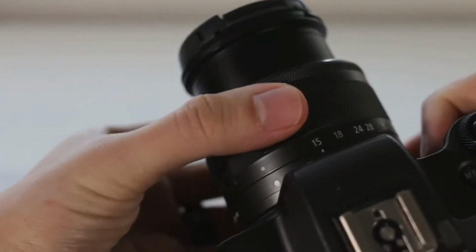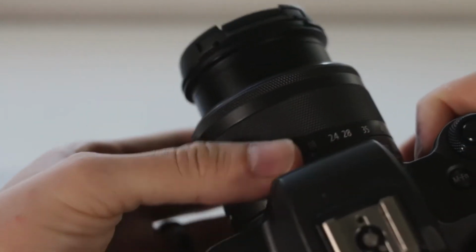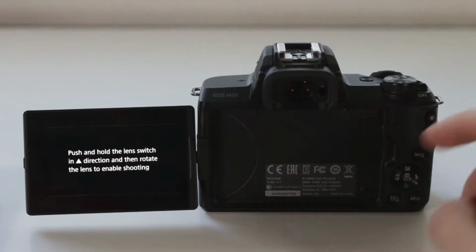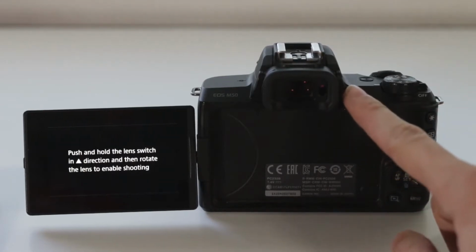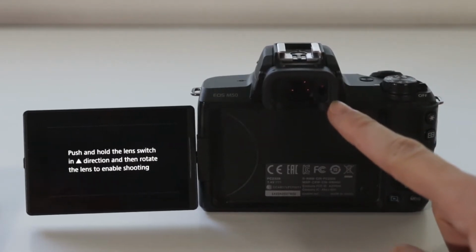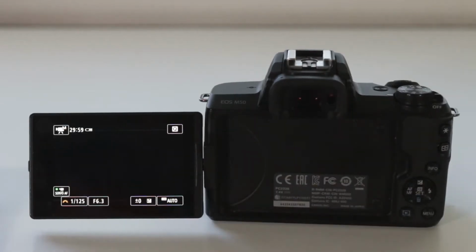You can do so by holding the lock switch and twisting the lens clockwise until the focal length indicator reaches at least 15 millimeters. You can see this warning by either looking through the viewfinder or by opening the LCD screen. The LCD screen will also show a list of options you can change in conjunction with the various buttons I'm about to go over.